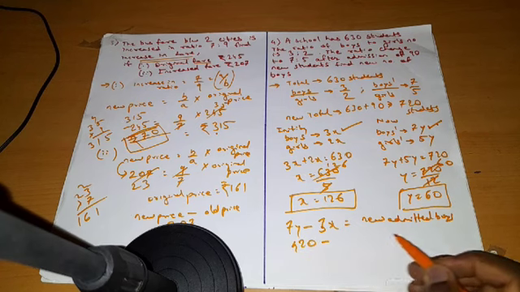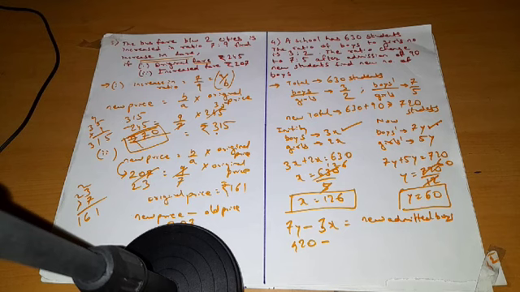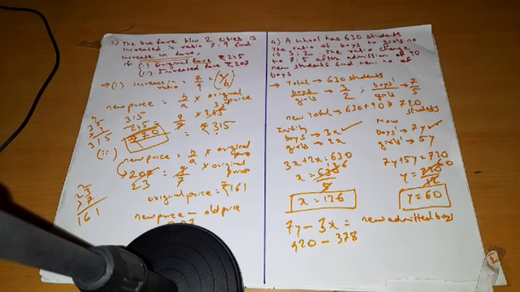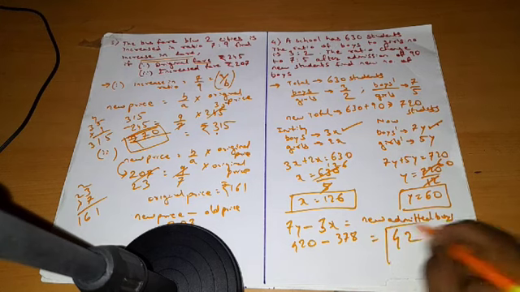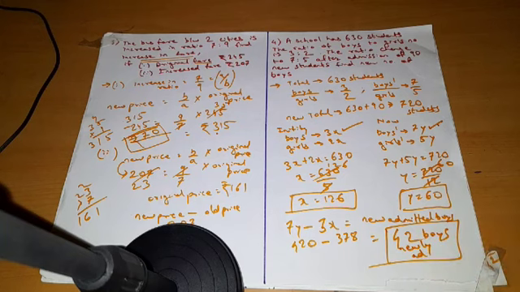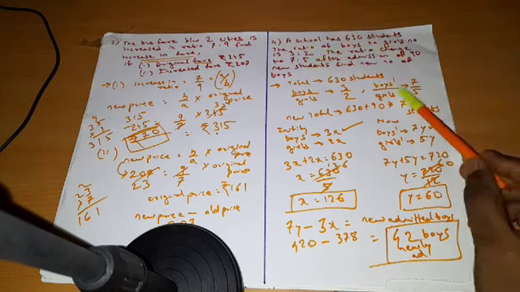420 minus 126 into 3, how much is it? 126 into 3. 6 times 3 is 18. 3 times 2 is 6, plus 1 is 7. 378. Okay. 420 minus 378. 10 minus 8 is 2, 7 minus 4 is 3... 42 is the final answer. 42 boys newly admitted.